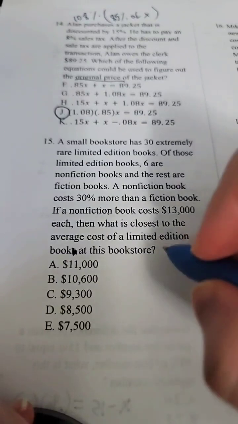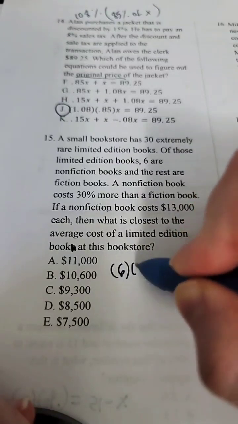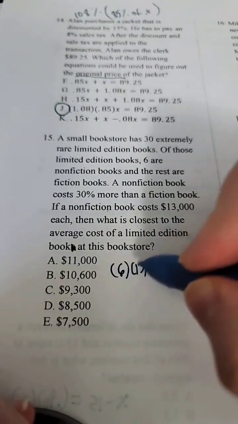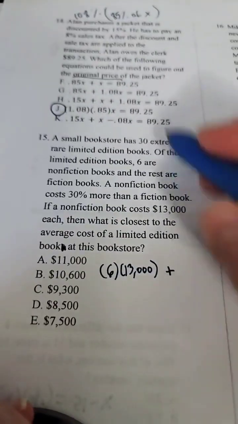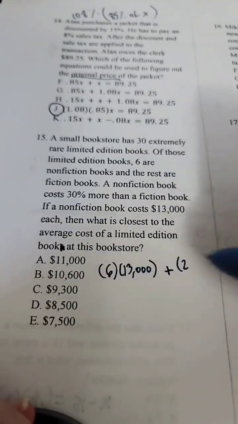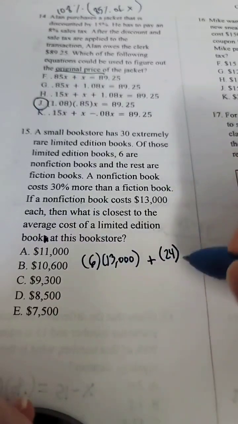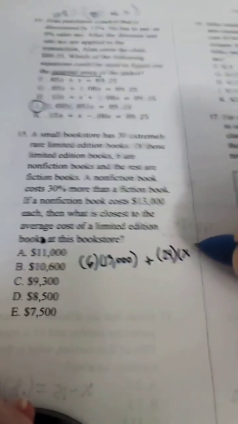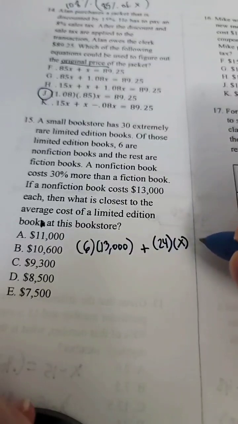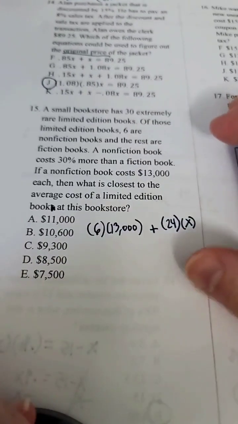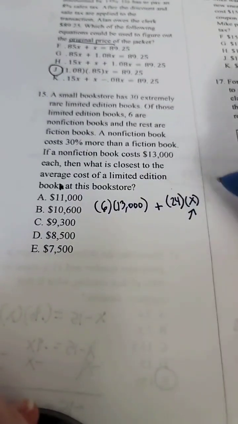So let's see. 6 are nonfiction books. So we have to say, okay, 6 nonfiction books would be 6 times 13,000, because each nonfiction book is $13,000. And then plus, there's going to be 30 books in total. So if there's 6 nonfiction books, there's going to be 24 fiction books. So 24 fiction books times the price per fiction book, which we'll call X in this case. And then that has to add up to whatever the total amount is that they're paying. And then we can divide by the number of books to find the average price. So we need to figure out what this X is first.